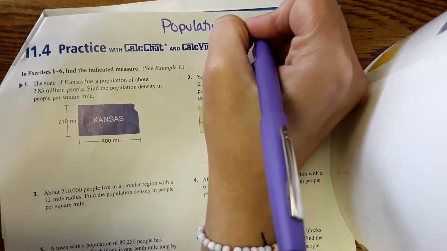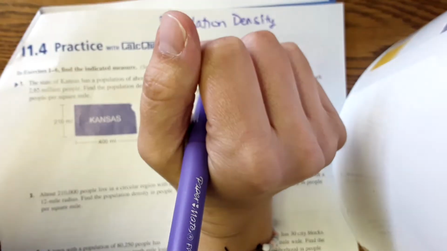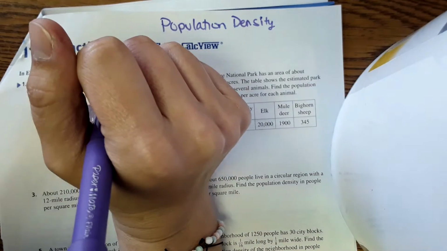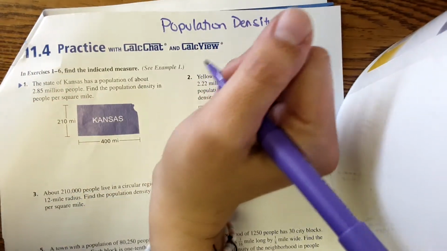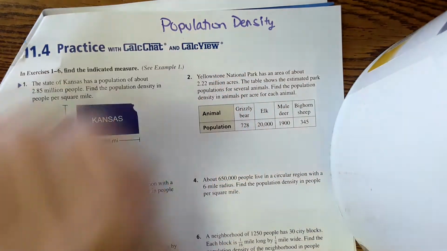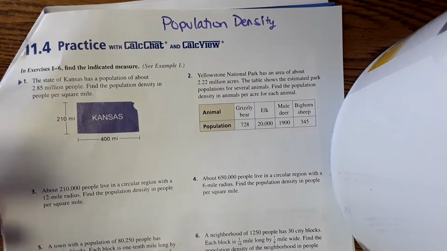Population density is how many people are in a given area, like the average number of people per given area. This is something that is used in real life for, of course, city planning. It's also used for animals, when they're trying to predict how many animals are in a larger space. They'll find the population density in a smaller space, and then they can apply that to a larger space to figure out how many animals are in a given area.